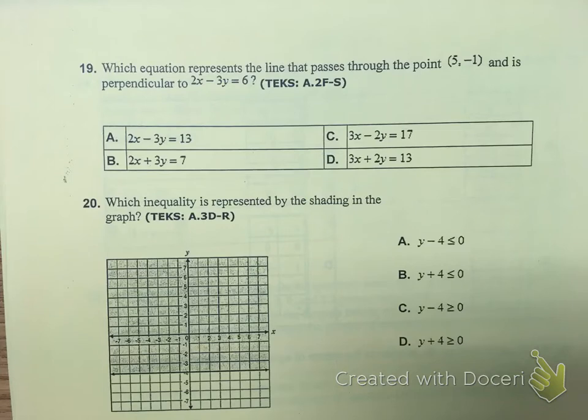Number 19, passes through the point 5, -1, and is perpendicular to 2x minus 3y equals 6. So if you remember perpendicular slopes, perpendicular lines mean they pass each other at right angles, and the slopes are opposite reciprocals of each other. So we need to know what my slope is. If we look at the equation that's given here, to find the slope, we're going to have to put this in terms of y.